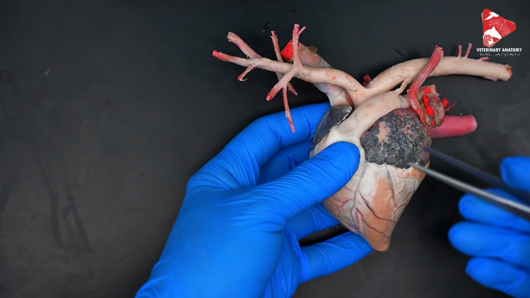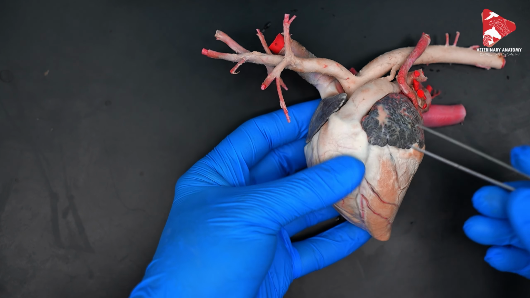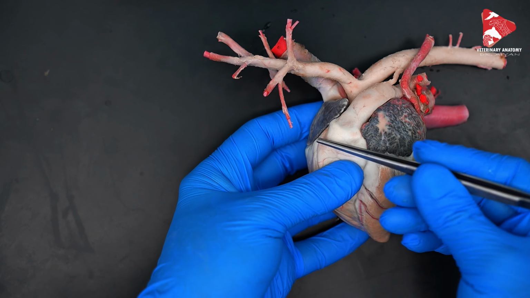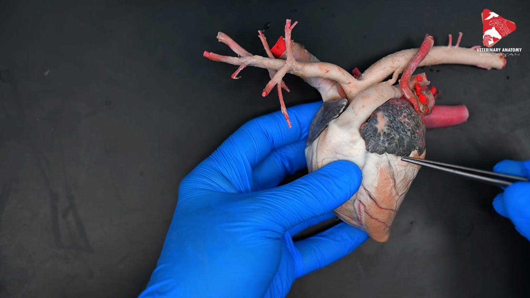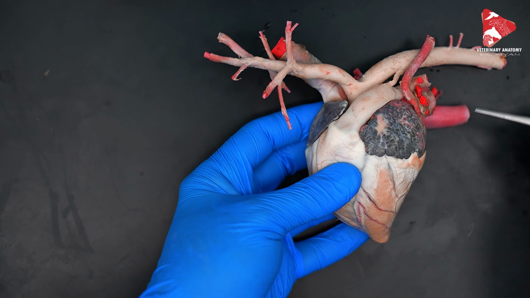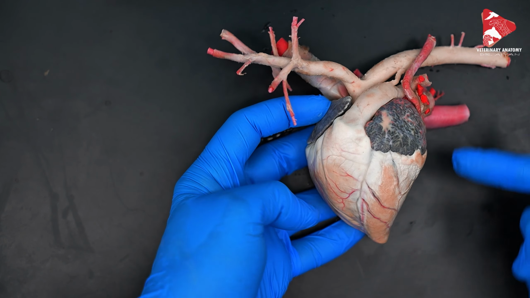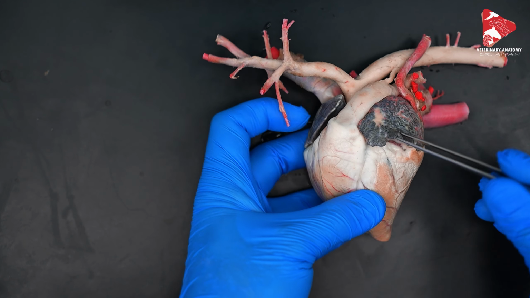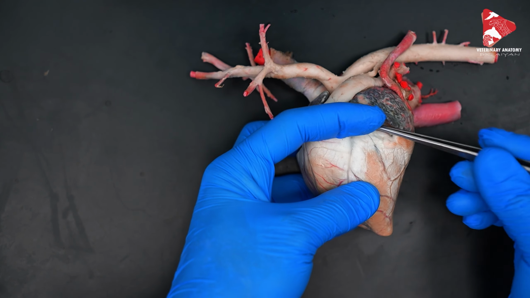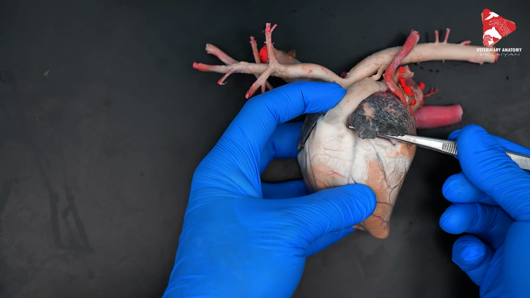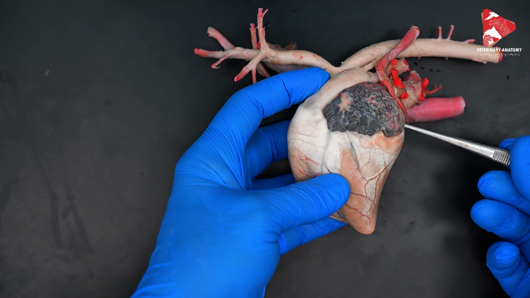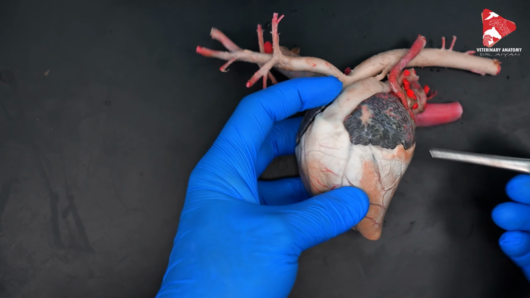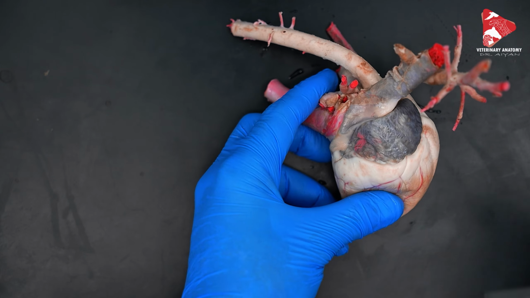So there's another groove, guys, at the level of the base of the heart, just between the two atria and two ventricles. Where is that groove? We are talking about that depression there, this groove here, which if you follow it, will move all the way surrounding the heart completely.